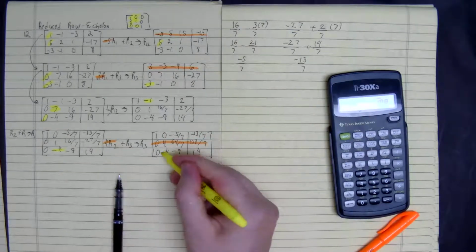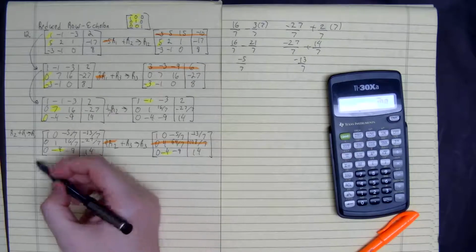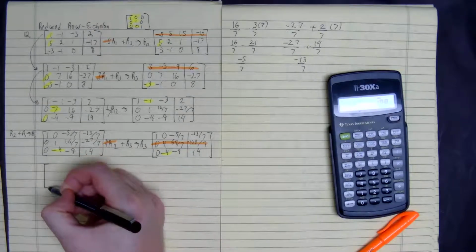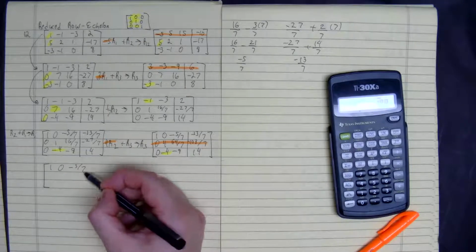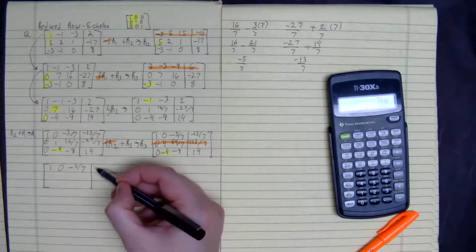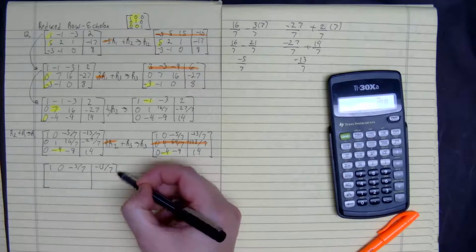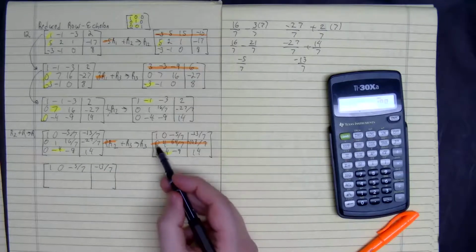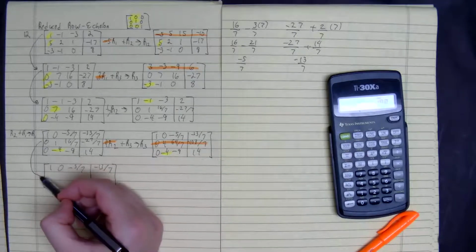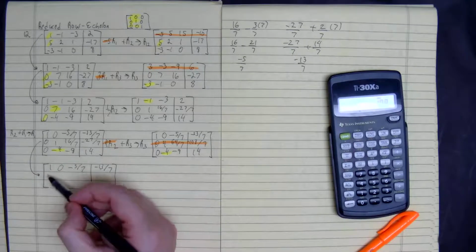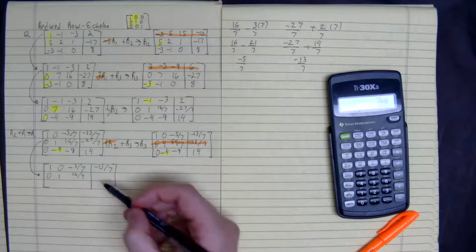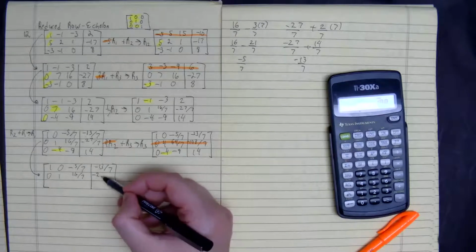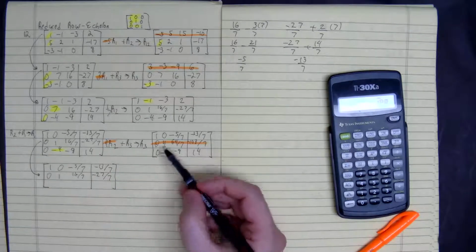So we want to get that negative 4 out of there. And our end result, top stays the same: 1, 0, negative 5 sevenths, negative 13 sevenths. This row goes back to being the same as it was: 0, 1, 16 sevenths, and then negative 27 sevenths. And now let's combine them.